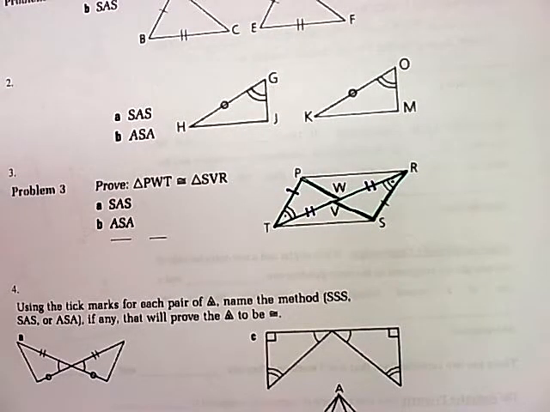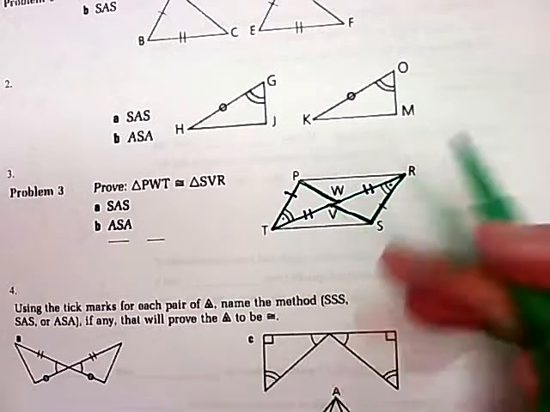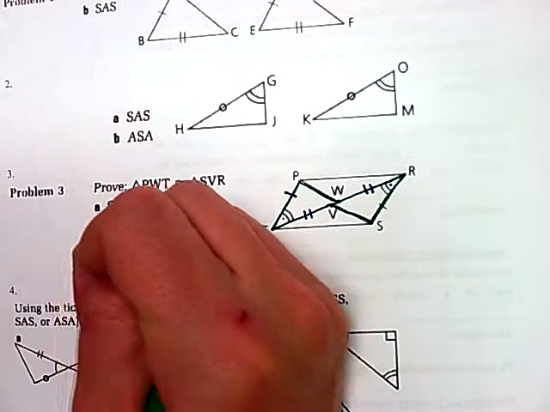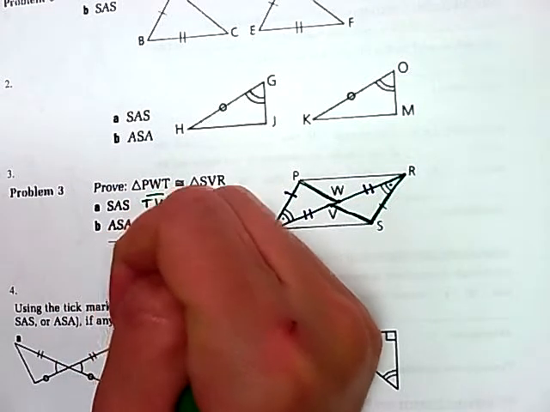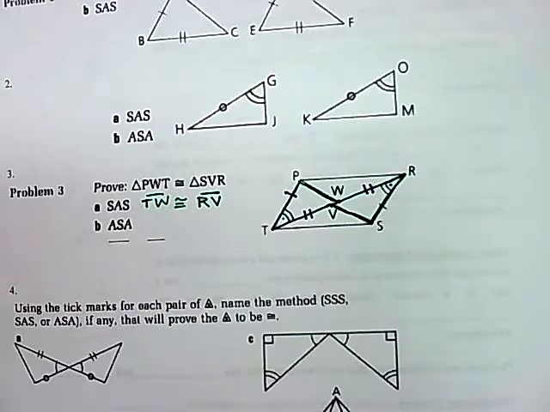And so what does that mean? What two segments must be congruent? From T to W and from R to V. So let's say segment TW is congruent to segment RV. And that's side angle side.